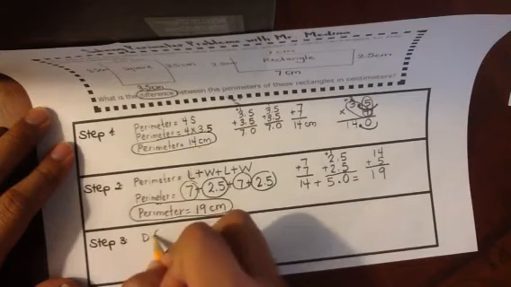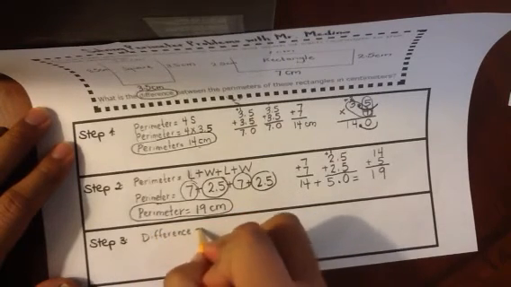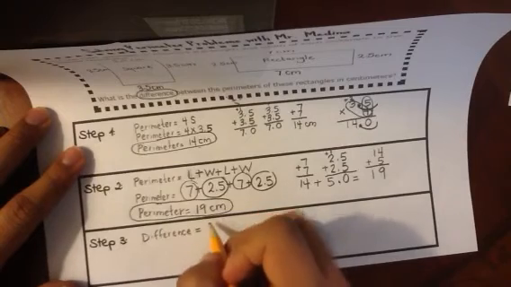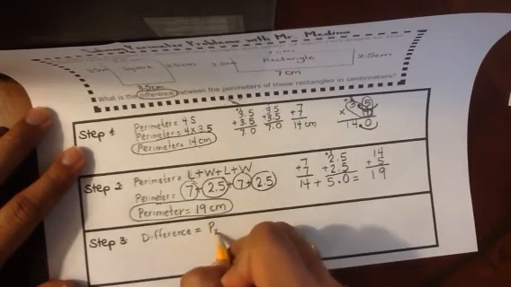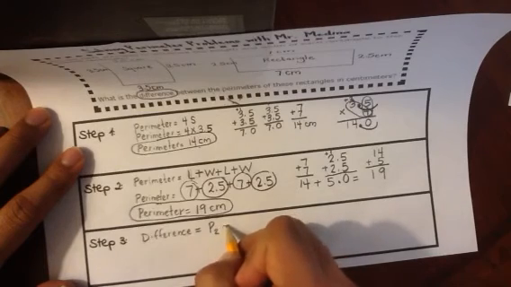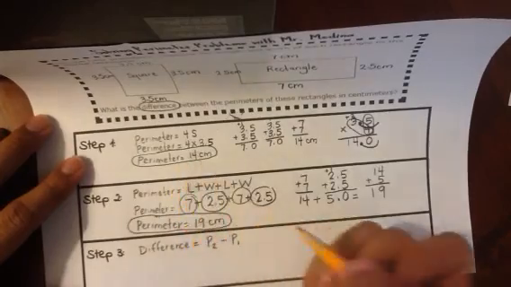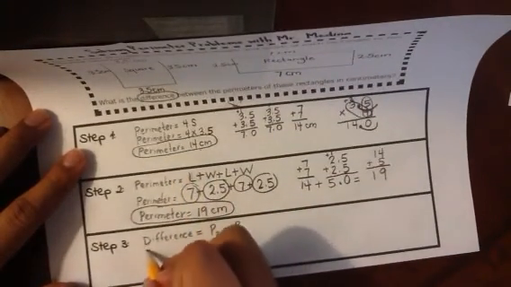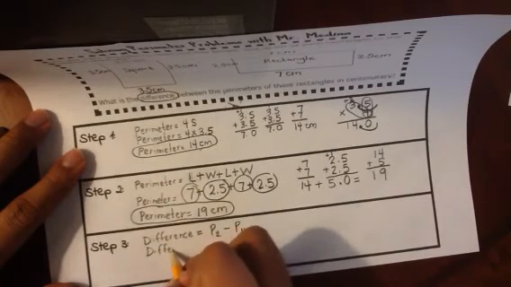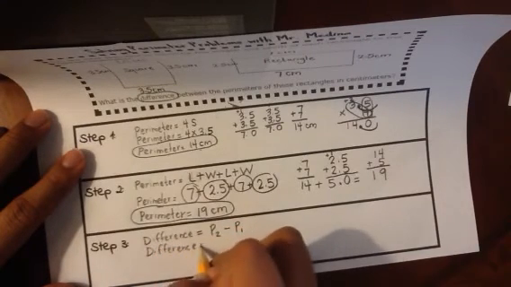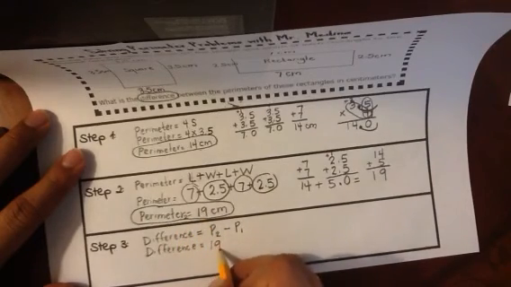Difference equals, let's call this perimeter 2 minus perimeter 1, which is the first one. Okay. So let's put the equation. Difference. This is perimeter 2 is 19.